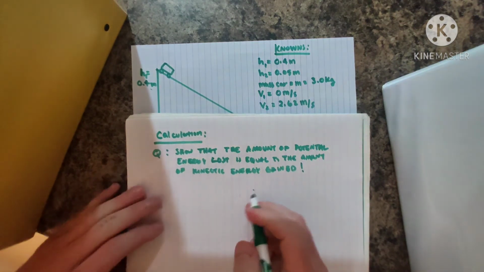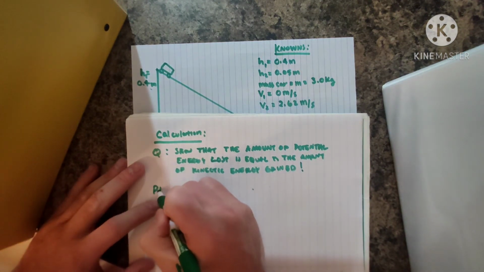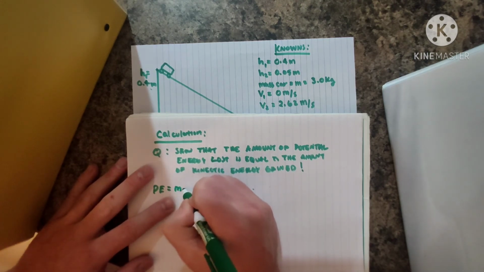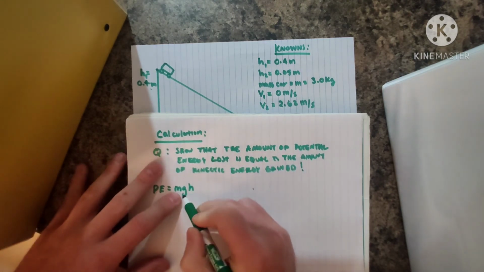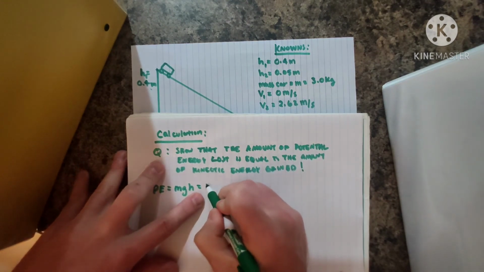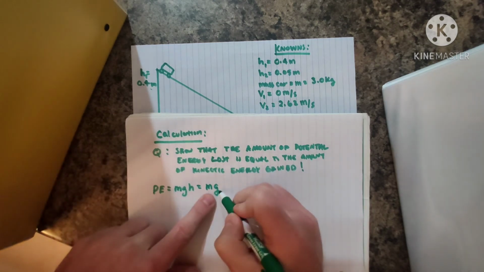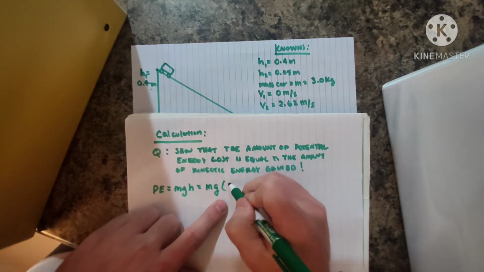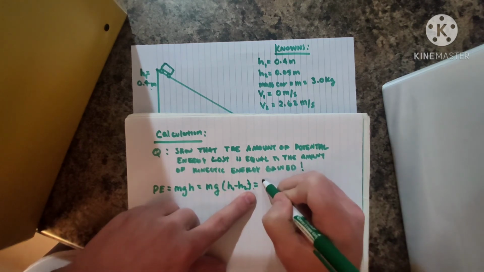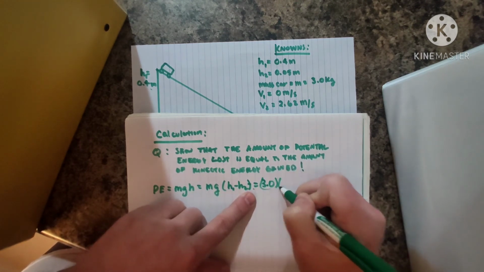So when we put it in, we're going to say that our potential energy, which is equal to mass times acceleration due to gravity times the height, is equal to the mass times the gravitational acceleration times h1 minus h2, which is equal to 3.0 kilograms.